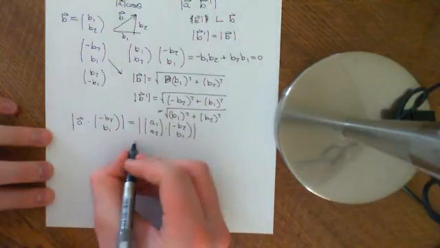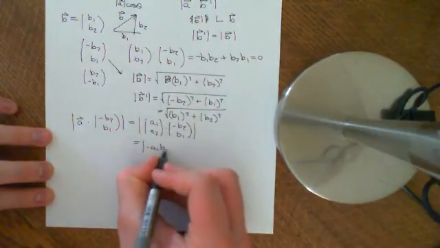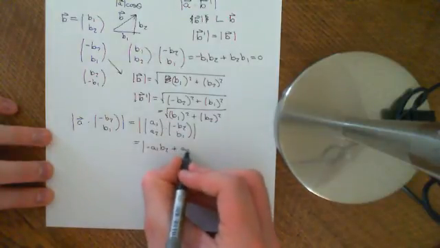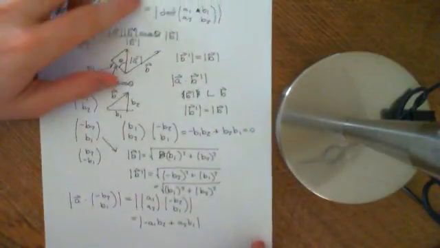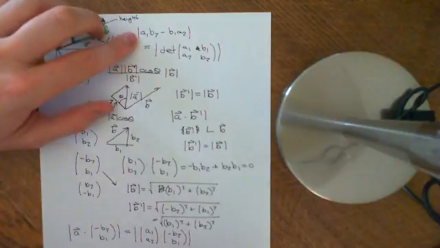If we dot product this, we multiply components and add them together, so we get negative A1 B2 plus A2 B1. If we compare this to what we originally had, what we've got in here is the exact negative of what we've got in here, but because we're taking the modulus, it doesn't matter.